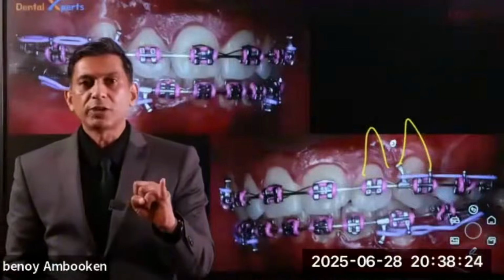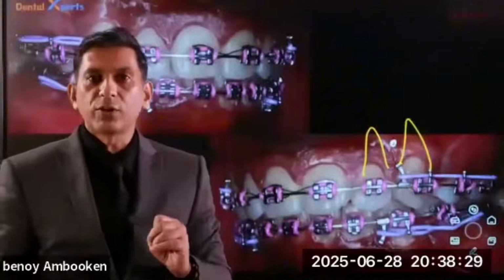So once you give anything in line with the center of resistance, the chance of bodily movement is very high. And in straight wire or even in self-ligating, what do we want? We want bodily movement. So remember, correct wire sequence for retraction, correct wire sequence for leveling, and correct wire sequence for aligning.